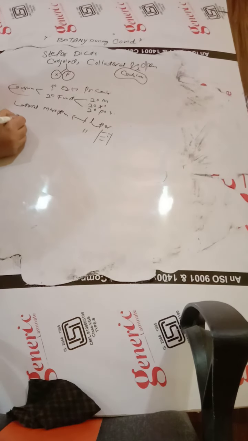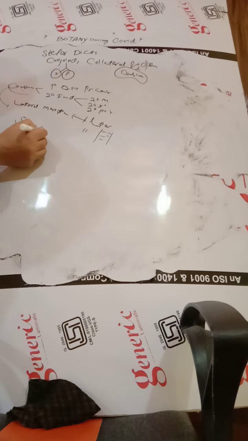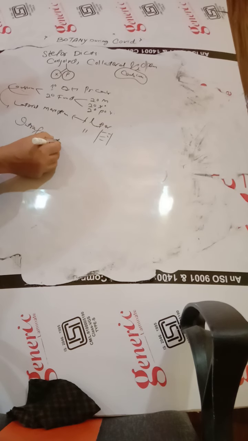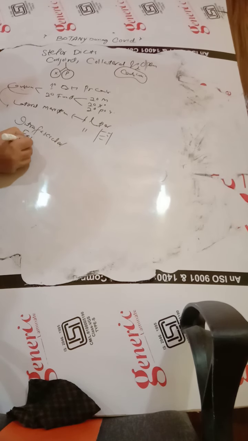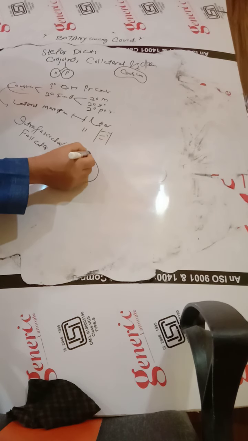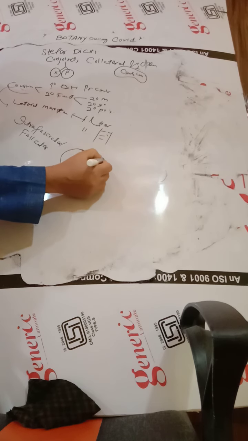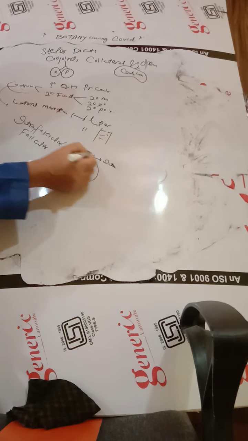The cambium which is present in vascular bundles is called intrafascicular cambium, or simply fascicular cambium. That is like this. This one is intrafascicular cambium.